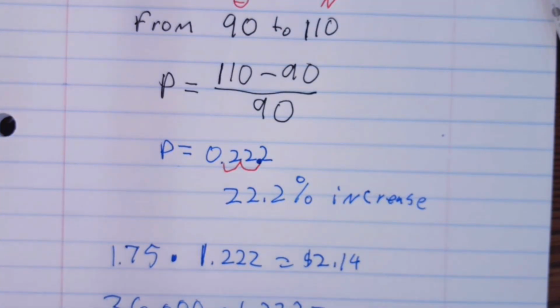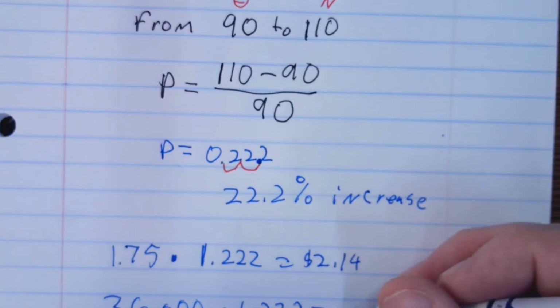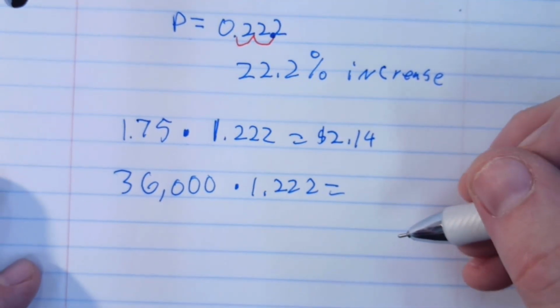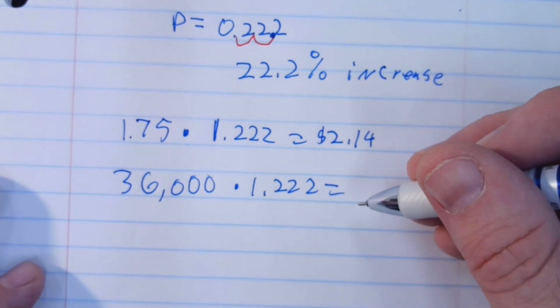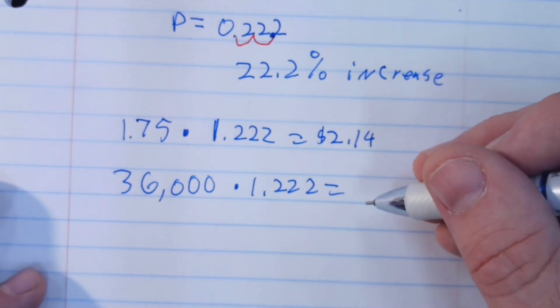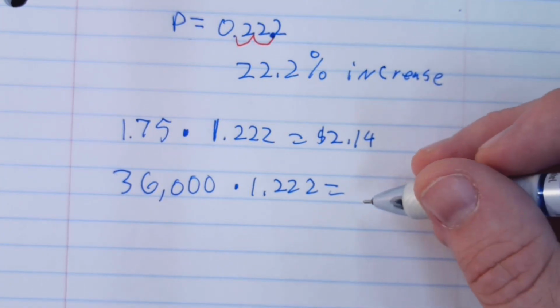So just put that in the calculator and you tell me what you're going to get. What do we get? $43,992.